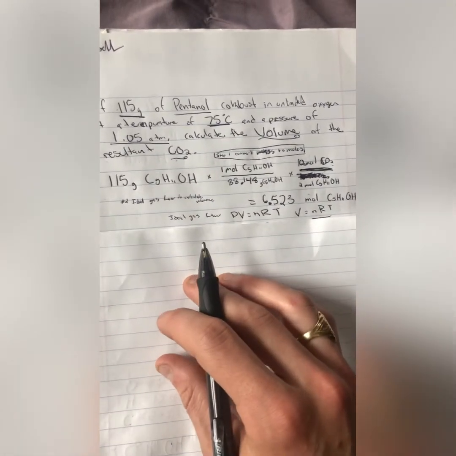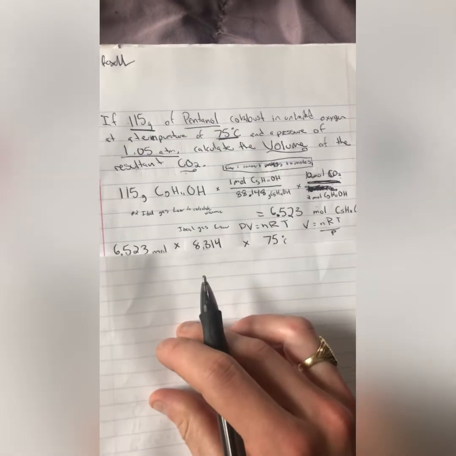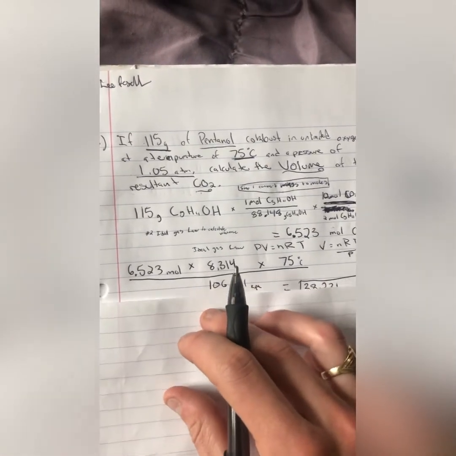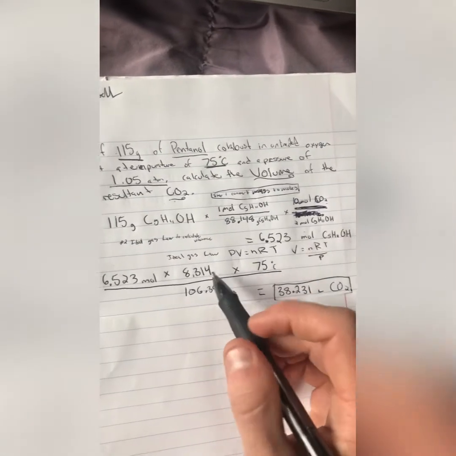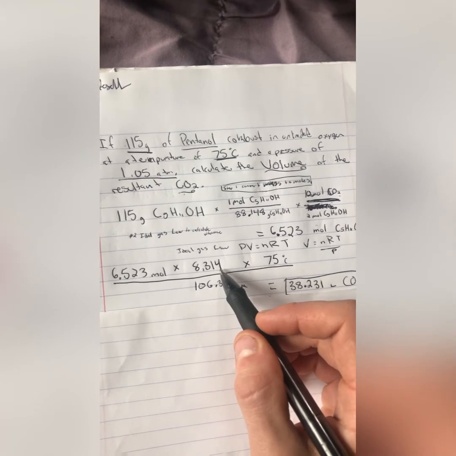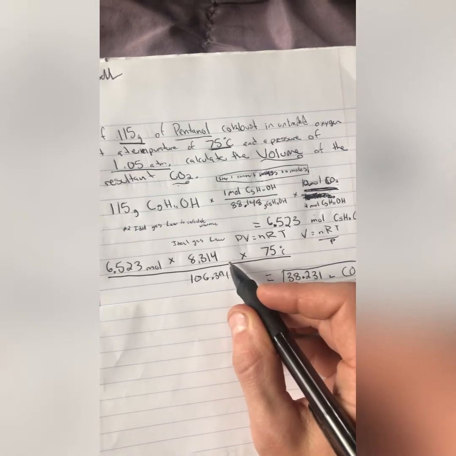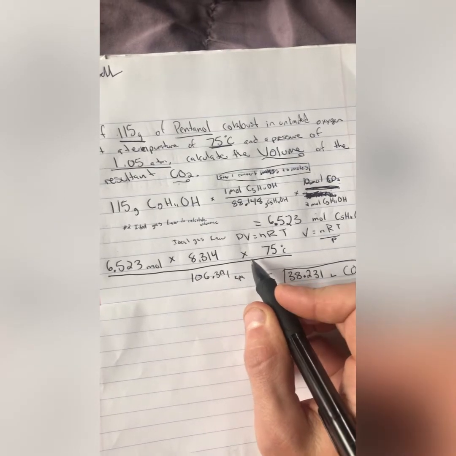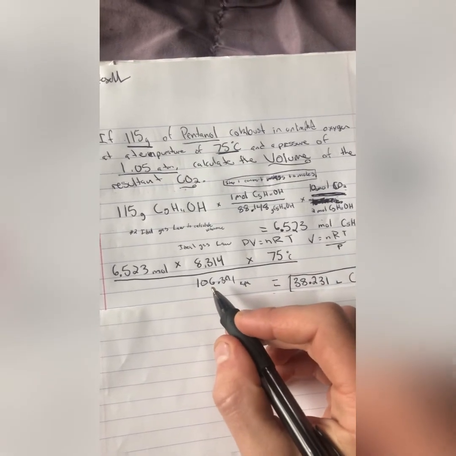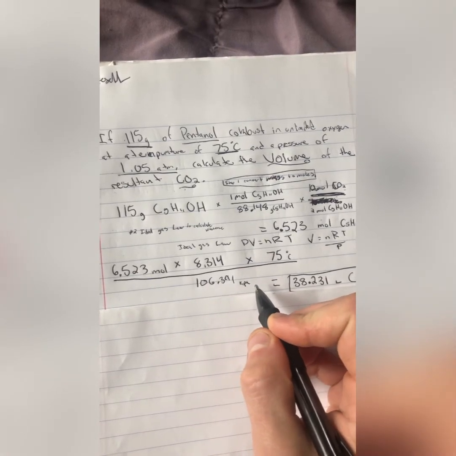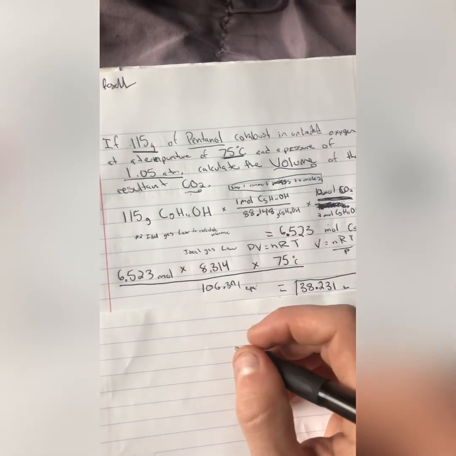We then want to use our ideal gas law. In this scenario, we'll be using V equals nRT divided by P. That translates to 6.523 moles, which we got up here, times 8.314, which is our ideal gas constant, times 75 Celsius divided by 106.391 kPa, which is this, transferred into kPa, kilopascals.